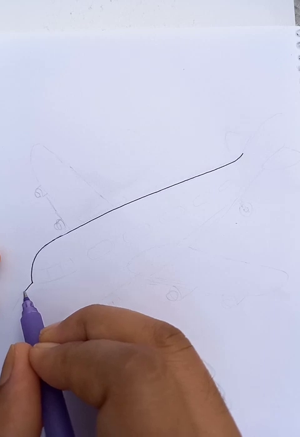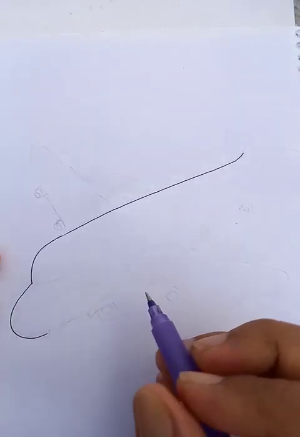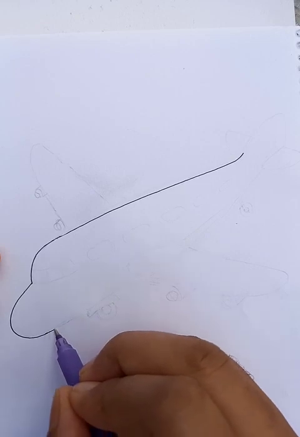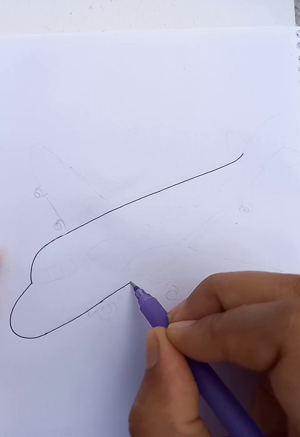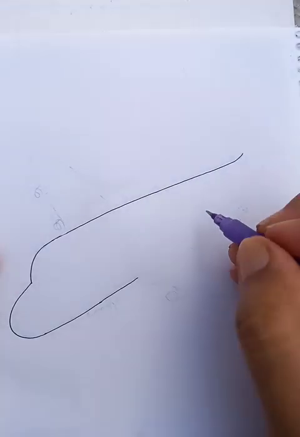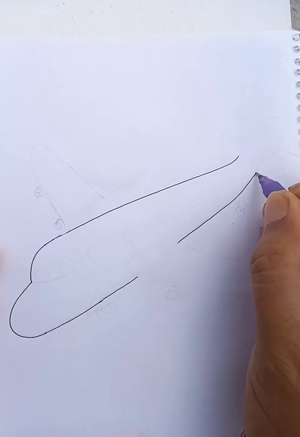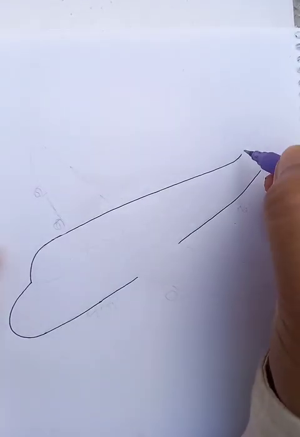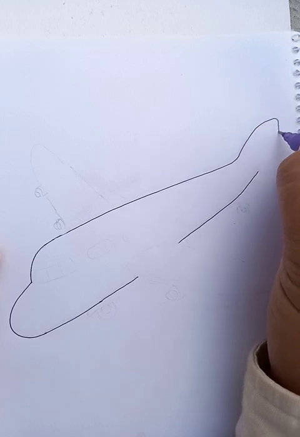The front is another curved line. It's like a shape of the egg, and this line goes straight to the end of this tail. In the end, you can draw like this.